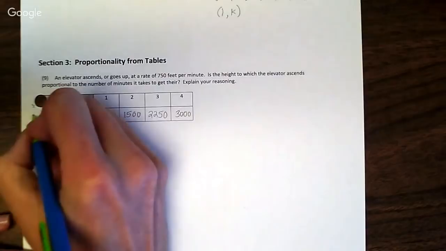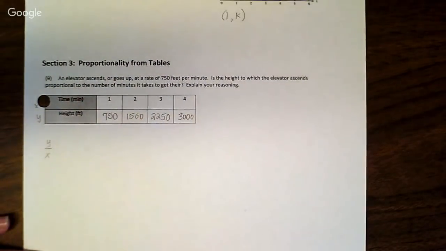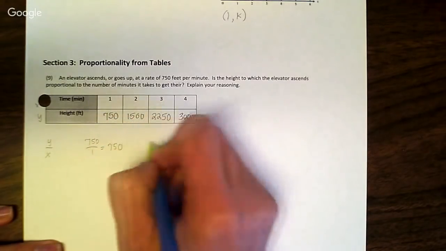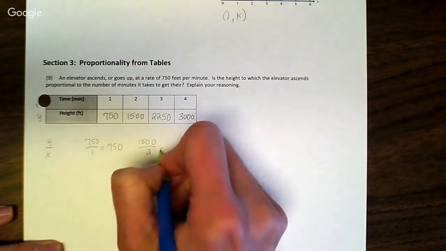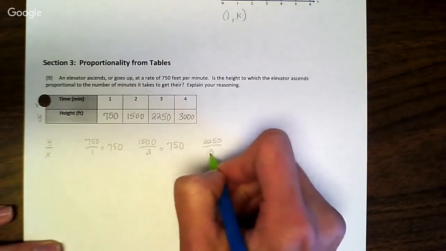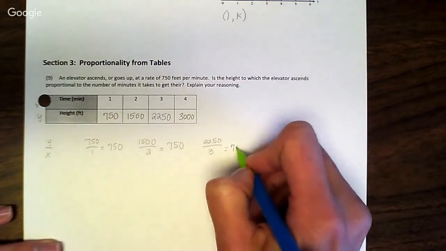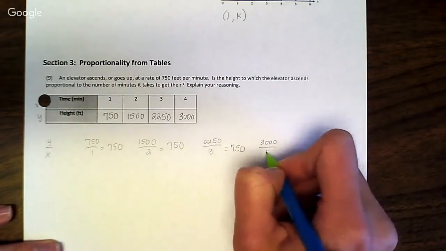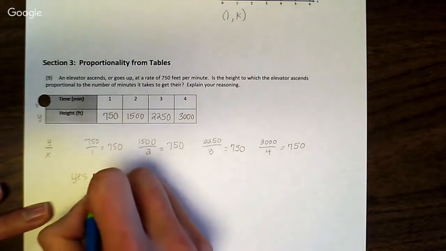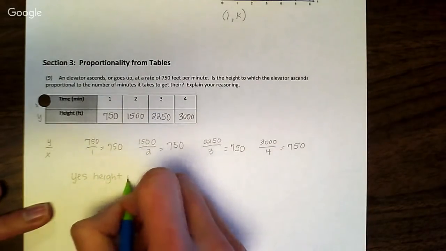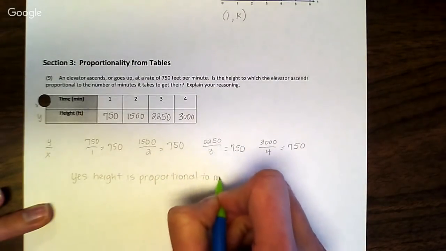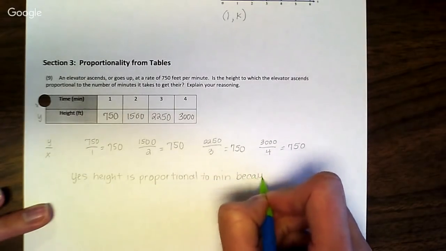Now, remember, this is X, this is Y. So we're going to do Y divided by X to find the unit rates for each of them. So 750 divided by 1 is 750. 1,500 divided by 2 would be 750. 2,250 divided by 3, 750. And 3,000 divided by 4, once again, 750. So since we see all the unit rates are the same, we can say yes, height is proportional to minutes because the unit rates are all the same.